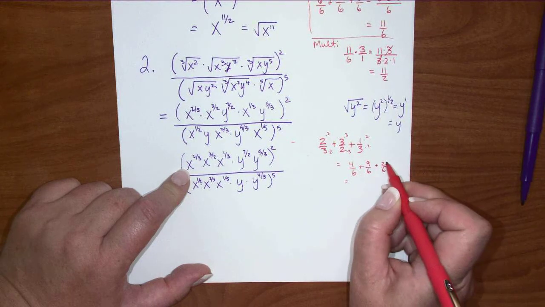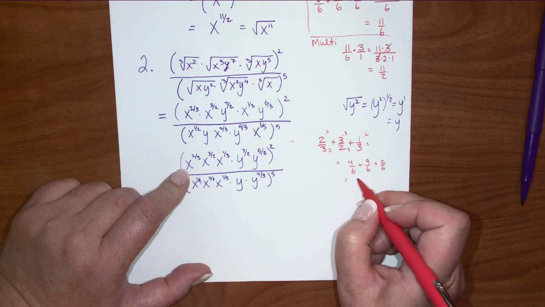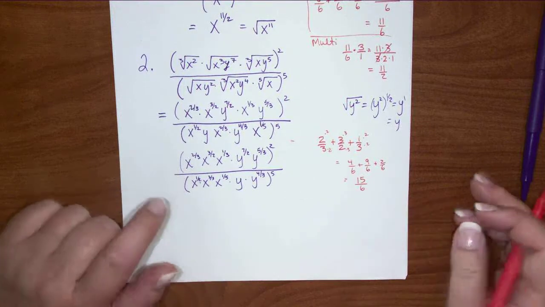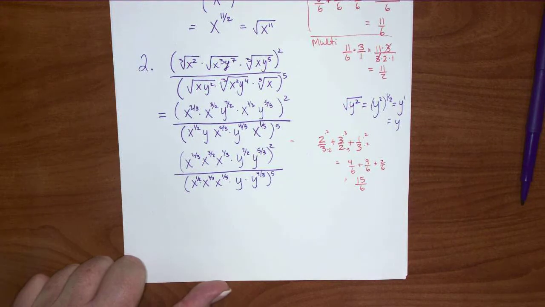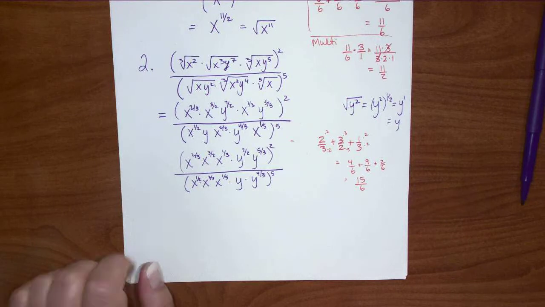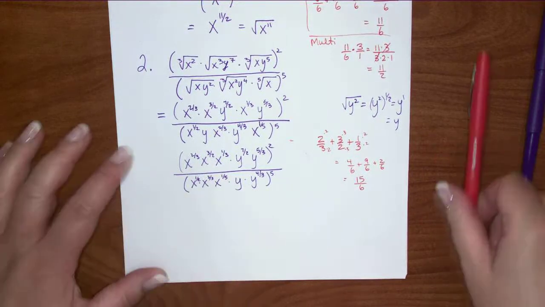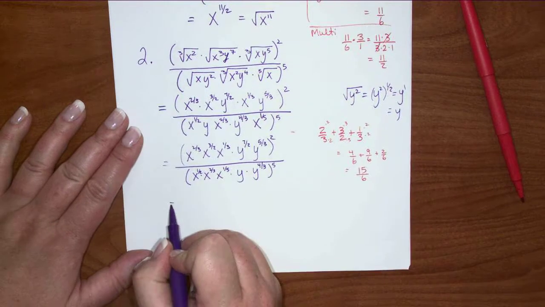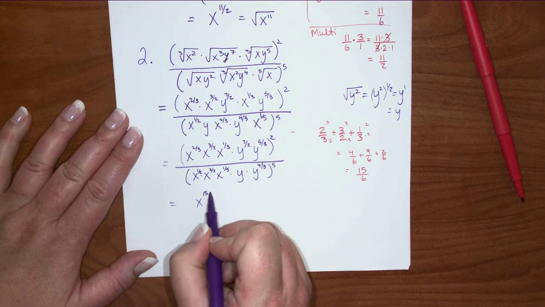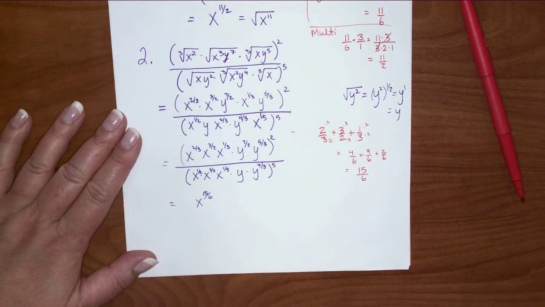That's 15 over 6. So that's for these first x's. So x to the 15 over 6. So just one x, and we've added the exponents, so we've condensed them all to 1.